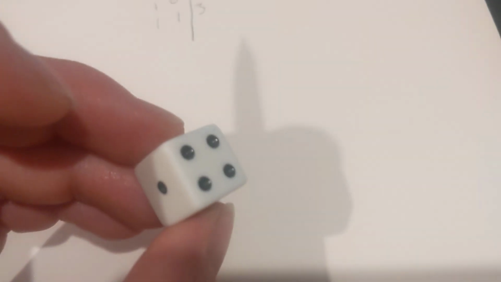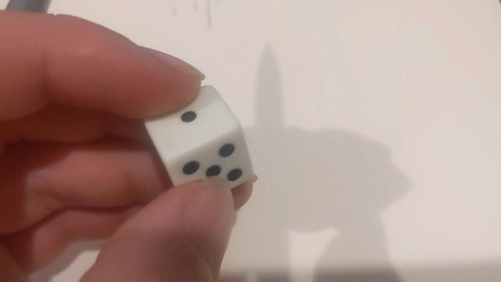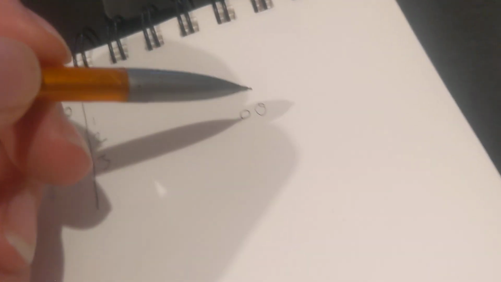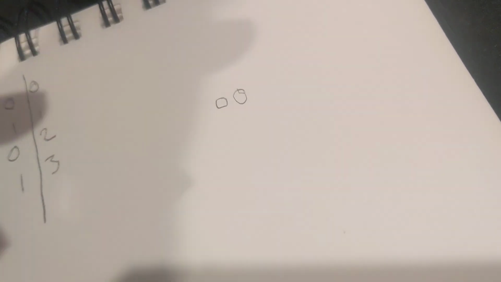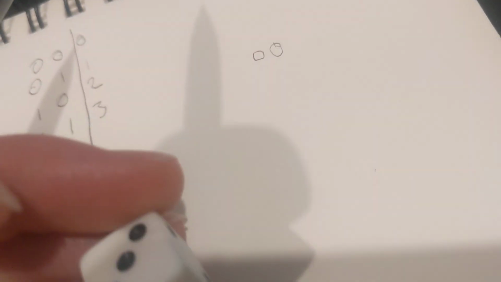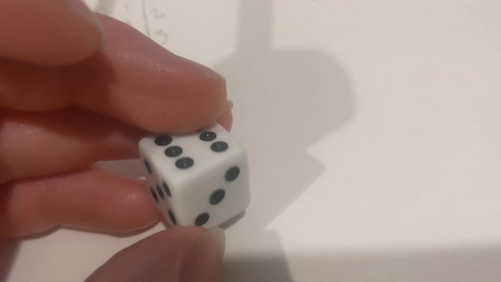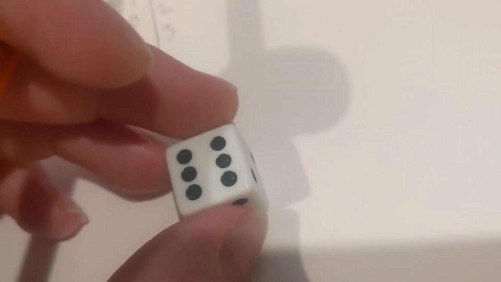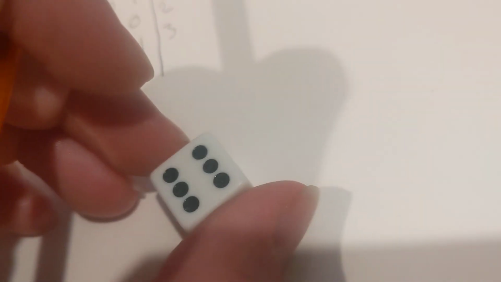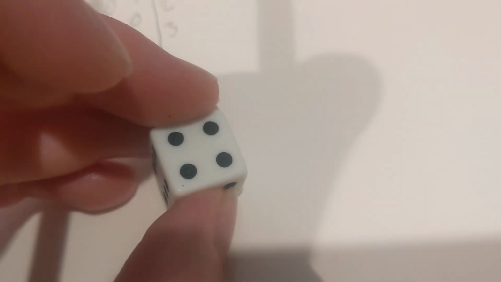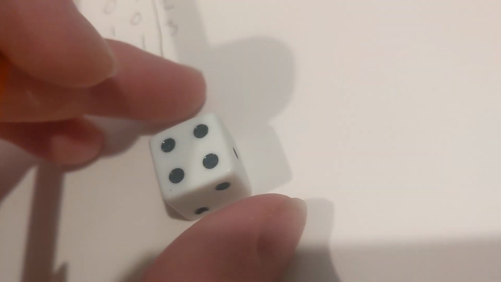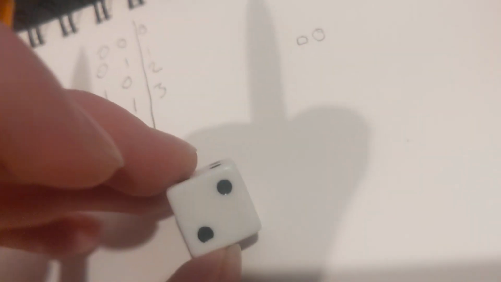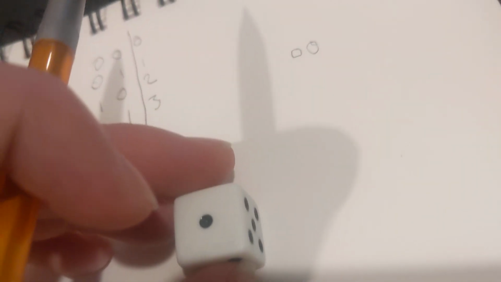Except you might wonder if there's maybe a way to generate the entire two-digit binary, or two-bit number, with just one die roll. And you could say, well, for one of the bits, if the number is even, then it's going to be a 0, and if it's odd, then it's going to be a 1.